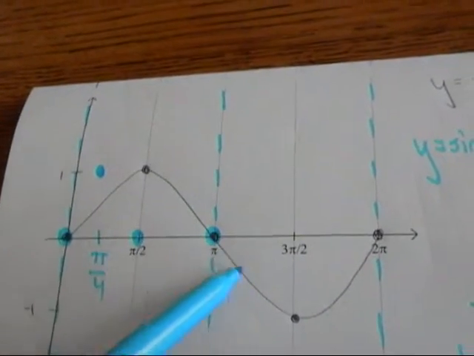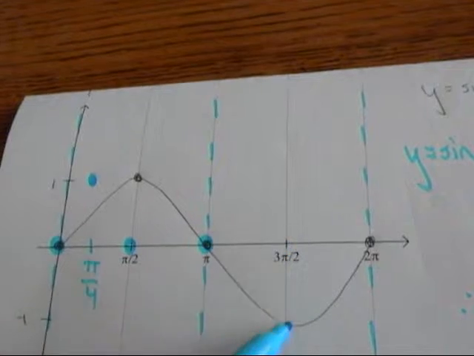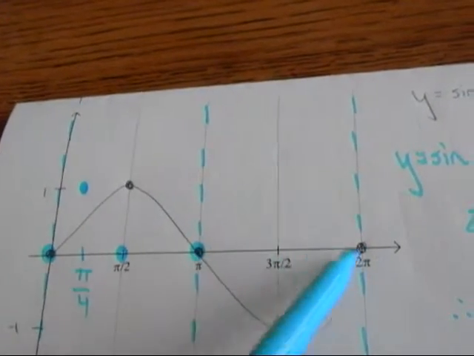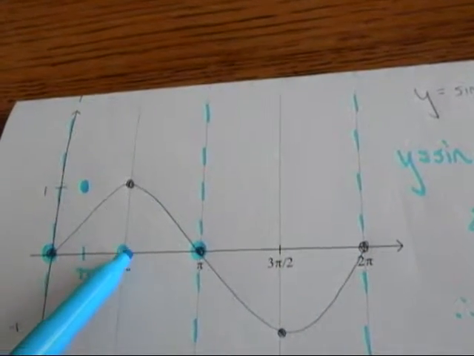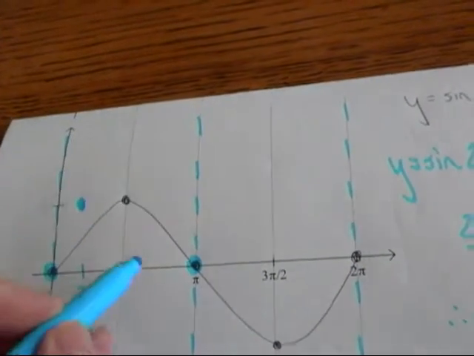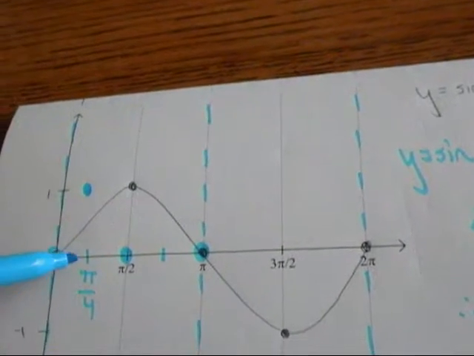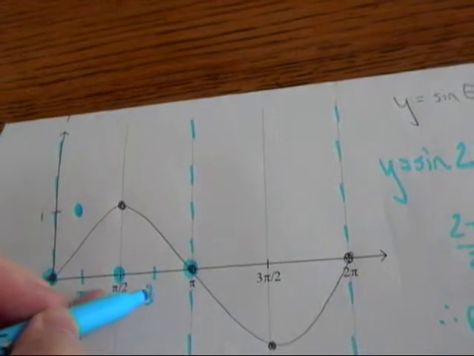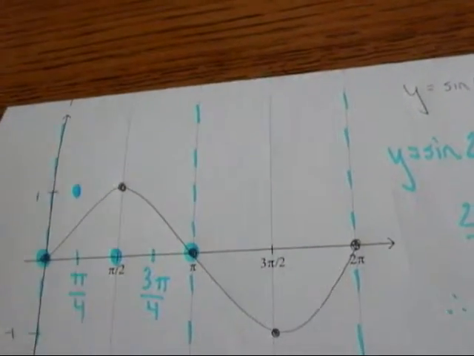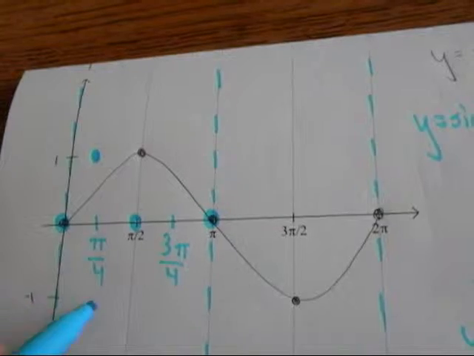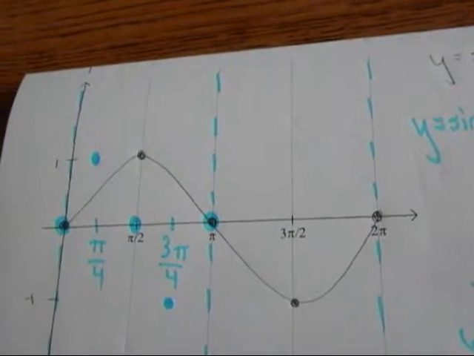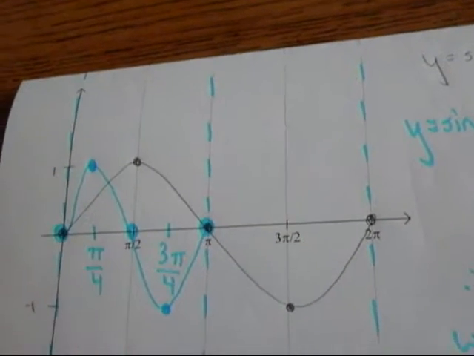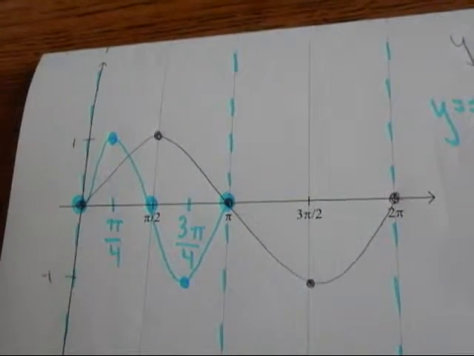My minimum value for my parent function was here at 3 pi over 2, the fourth dot, which fell between the second and third zeros. So between the second and third zeros on my child function would be right here. If this is 1/4 pi, 2/4 pi, then this one must be 3/4 pi, which we write as 3 pi over 4. And again, that needs to be my minimum at -1. I can draw in that nice smooth wave. And look, there's one wave within that period.